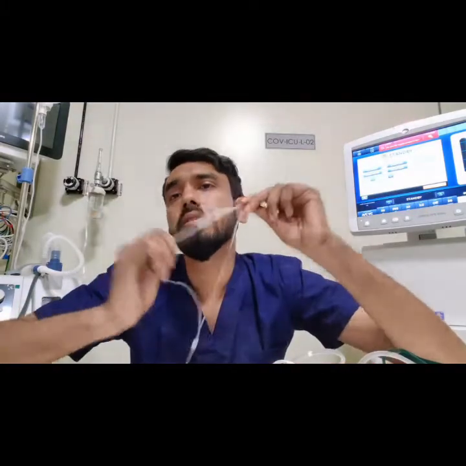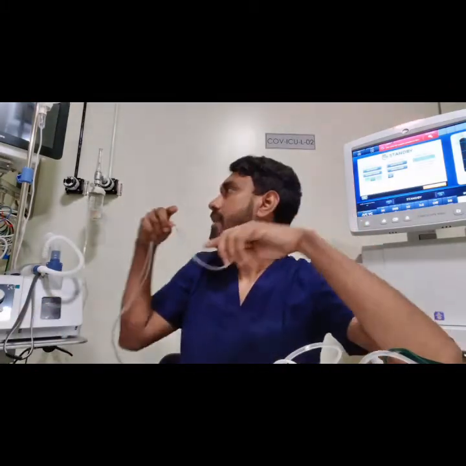If we raise oxygen up to 6 liters, 4 times 6 is 24, plus the environmental 21, total 45%. So we can achieve up to 45% FiO2 through the simple nasal cannula for the COVID-19 patient.